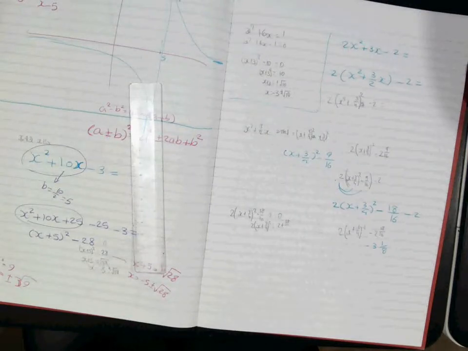So do please keep that organization when you do algebra, so that's very important. Get the brackets right and things like that. Now, use your answer to part A to give the coordinates for the minimum point on the graph of 2x squared plus 3x minus 2.